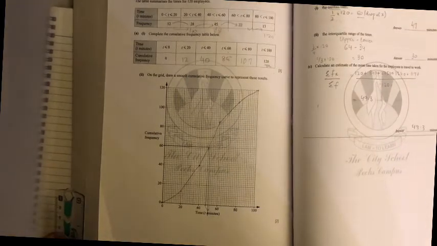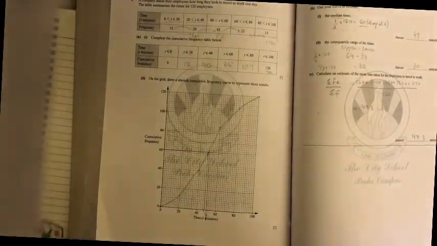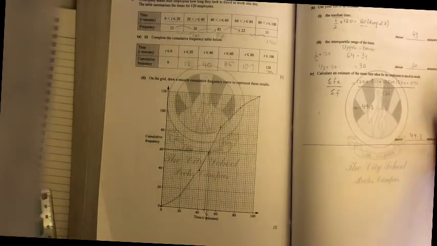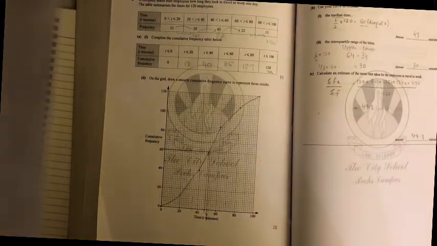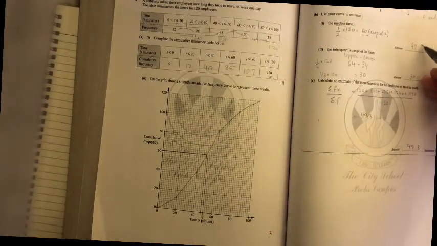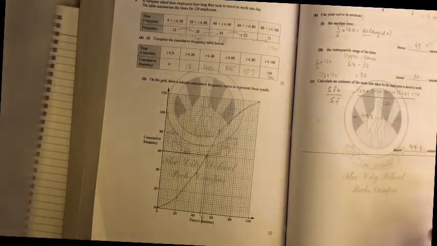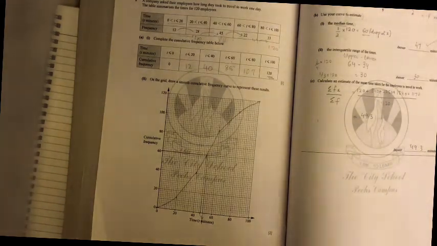Your answer might vary by 1 or 2 minutes. So for the accurate possible answer, there's a range given in the marking scheme. So my answer is 47, which is correct. I hope you now know how to calculate the median time.